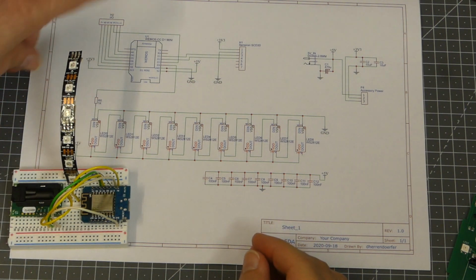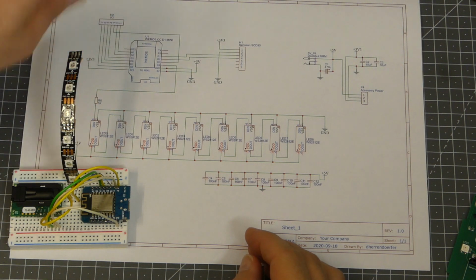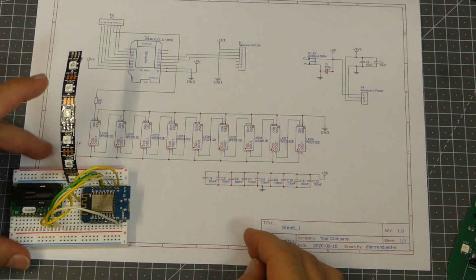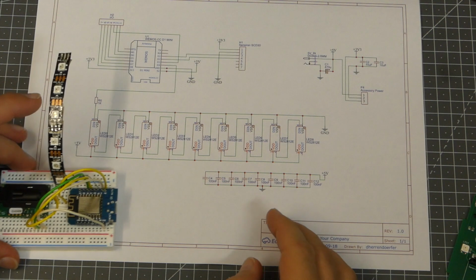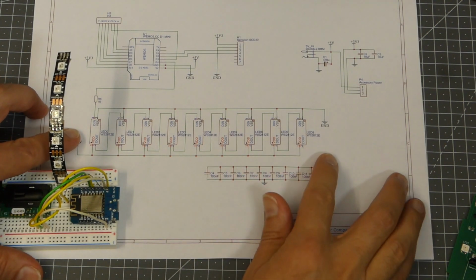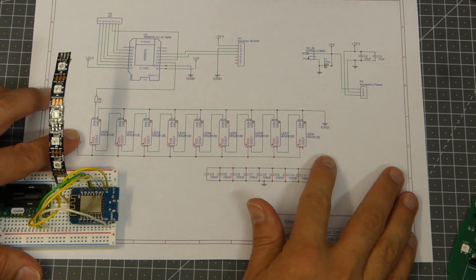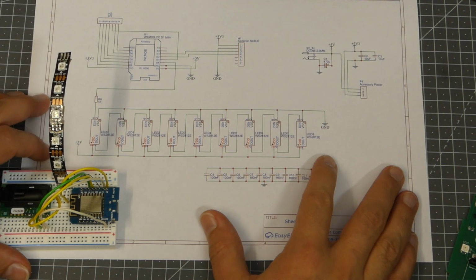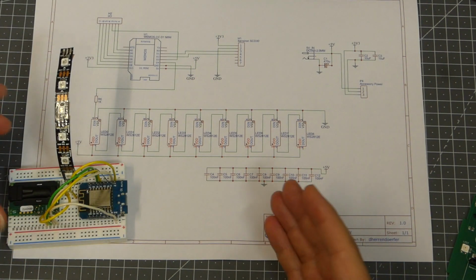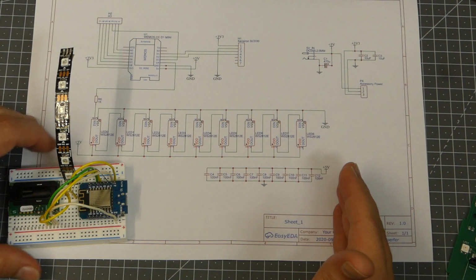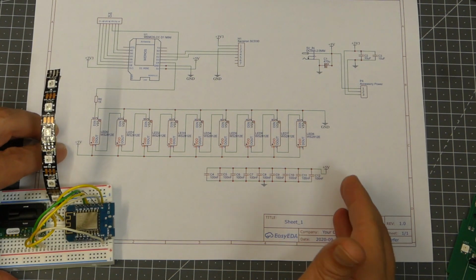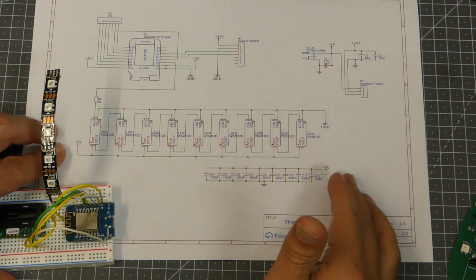Basically, there's just the microcontroller connected to the Sensirion over I2C, and all of the LEDs are a single string of WS2812Es. And that leaves a lot of pins free for expansion later on.